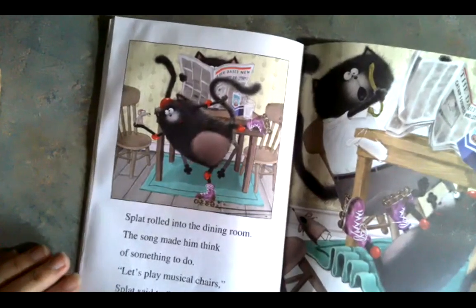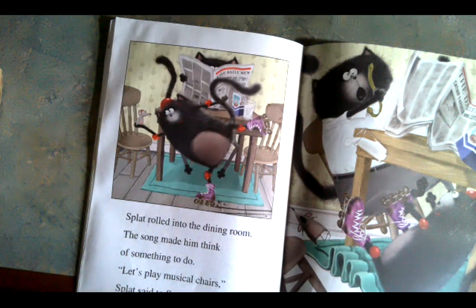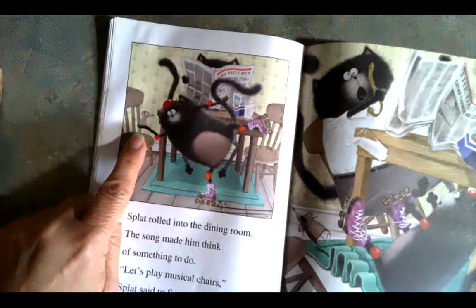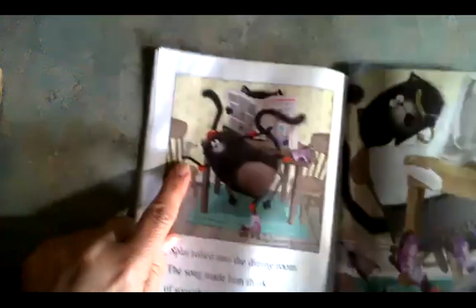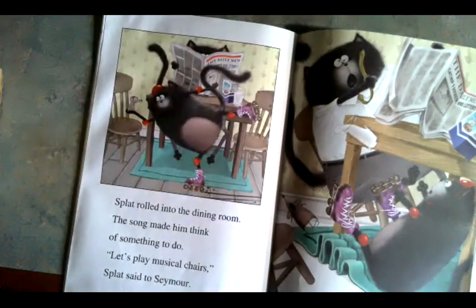Splat rolled into the dining room. That song made him think of something to do. Let's play musical chairs, Splat said to Seymour. I think Seymour is his friend. Can you see him right there? It's a little mouse. Uh-oh.